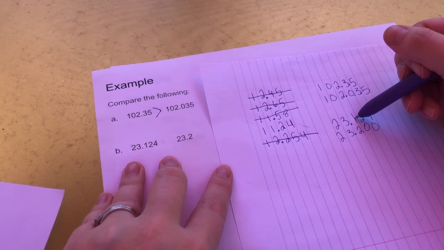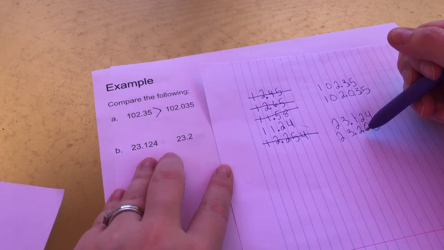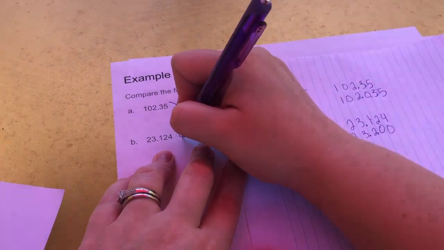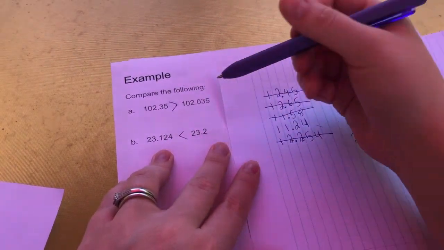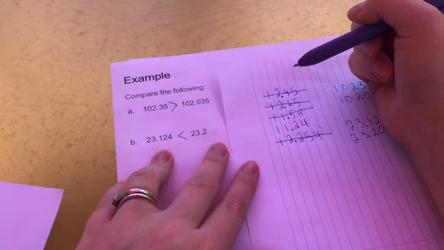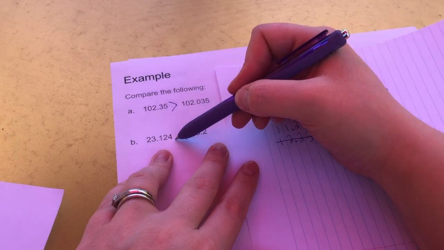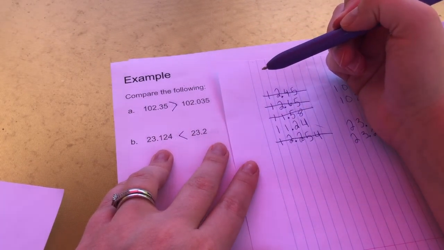So we have 1 tenth and we have 2 tenths. Well, 2 tenths is definitely greater, so that means even though this one has more digits, this one is greater than. So I would have to use the less than sign. So you read it left to right. 23 and 124 thousandths is less than 23 and 2 tenths.